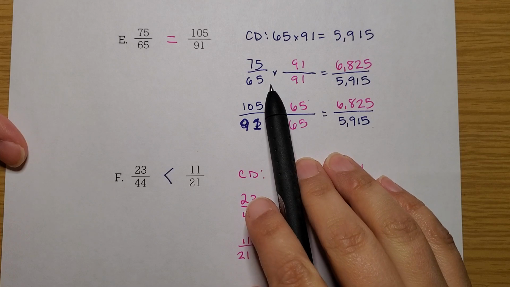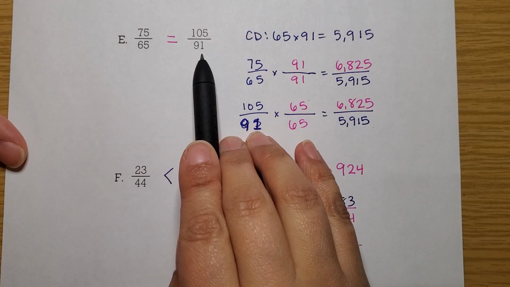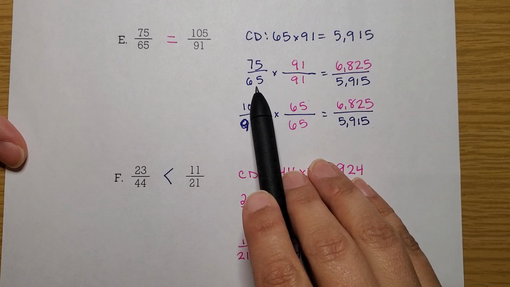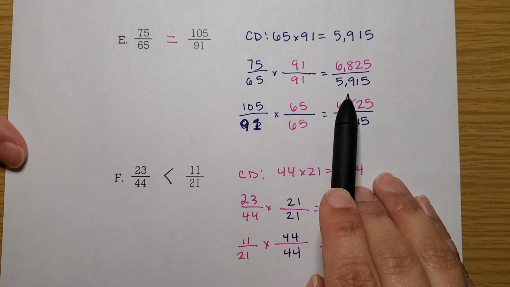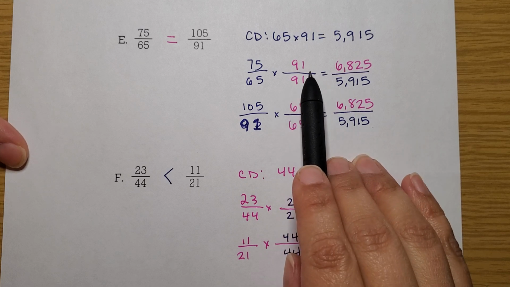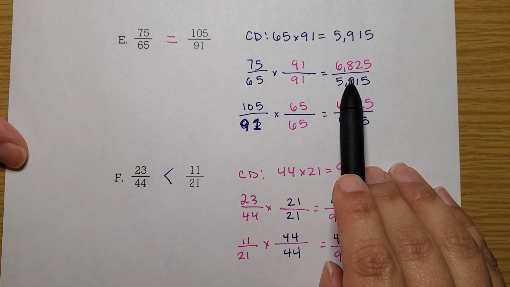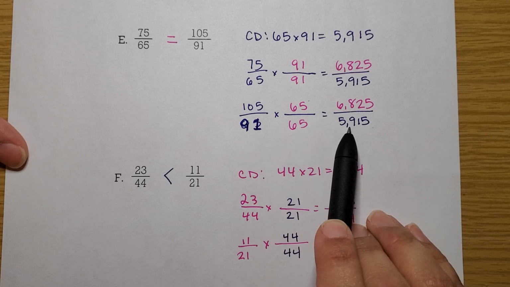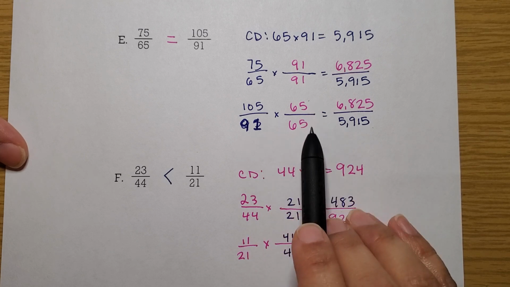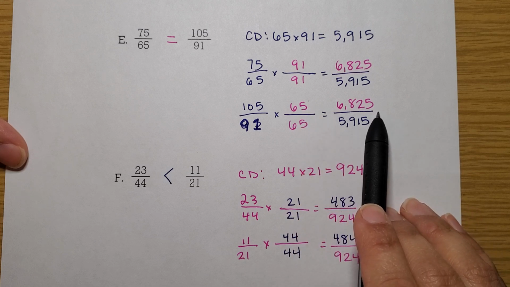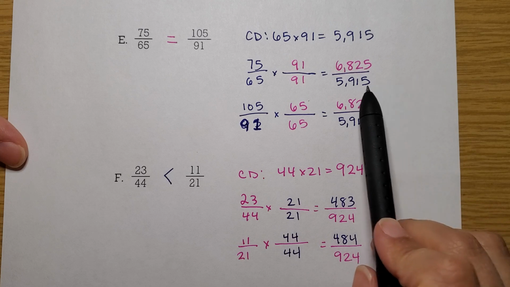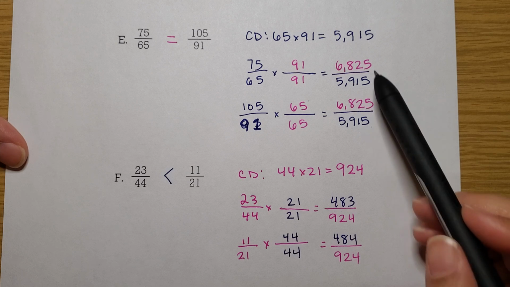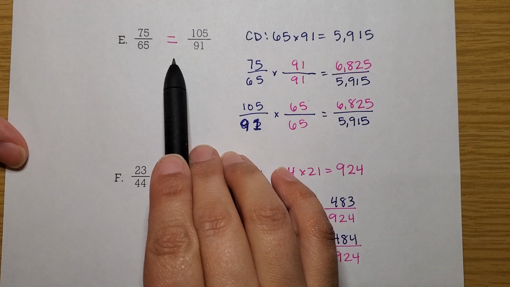So what I did here was I did 65 times 91, and that gave me 5,915. So 65 went into 5,915 91 times. And when I multiplied the tops, I got 6,825. For the second fraction, I did 5915 divided by 91 and got 65. And then that gave me 6825 for that numerator. So with the denominators the same, I noticed that the numerators were also the same. So since the numerators were the same, the two fractions must be equal.